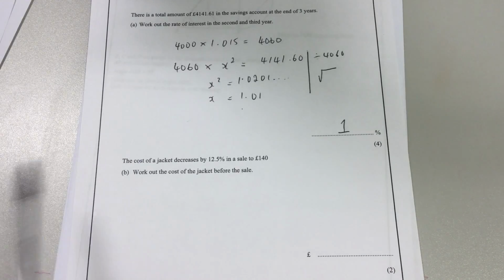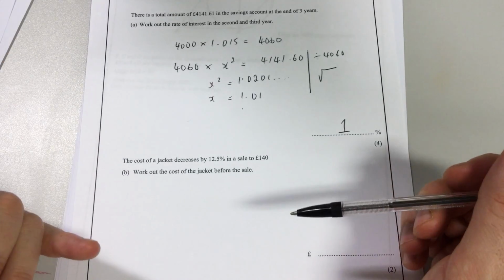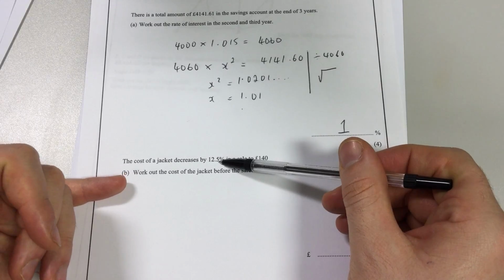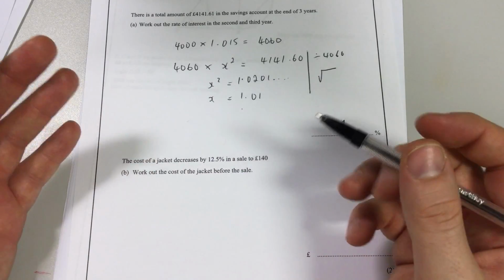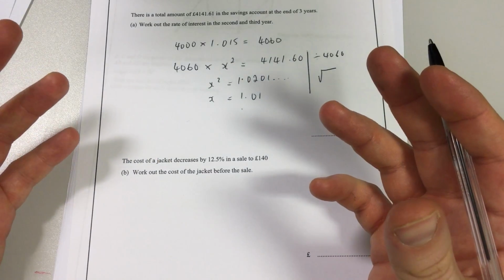So a different type of percentage question. The cost of a jacket decreases by 12.5% in a sale to £140. So it's decreased. Work out the cost of the jacket before the sale price. Now, the non-calculator way to do this is to take this off of 100 and to find out what percentage you've got left. Find a nice easy percentage to calculate with and try and make 100%.